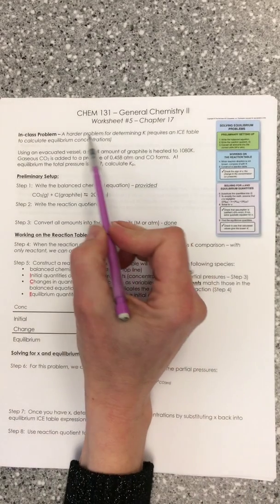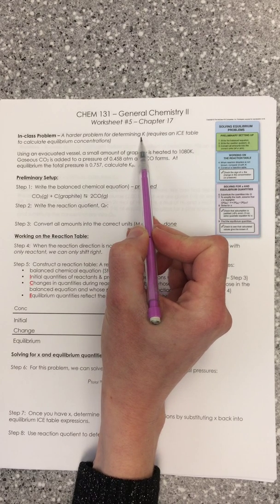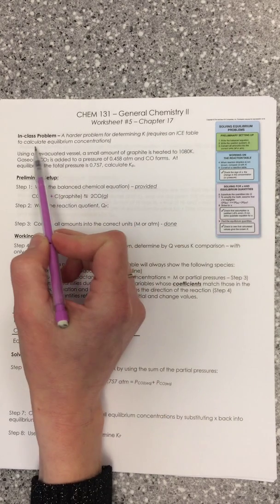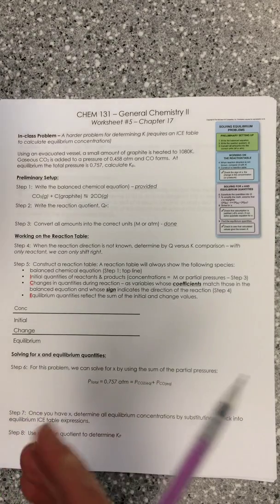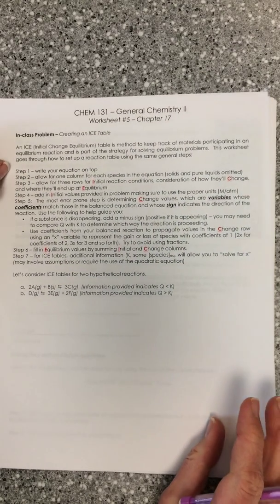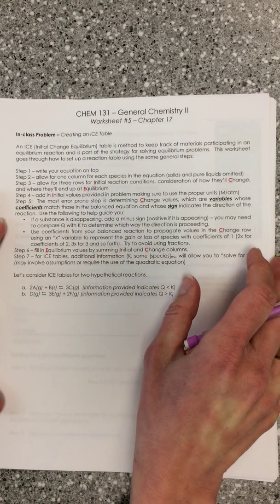The next in-class problem is a little bit of a harder problem for determining the equilibrium constant because it requires an ICE table to calculate equilibrium concentrations. So I'm first going to go through this sample problem on how to create an ICE table. If this is confusing for you, make sure to watch this video so that you understand how to create an ICE table.